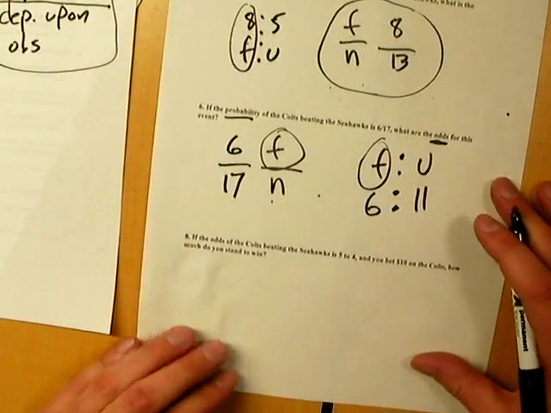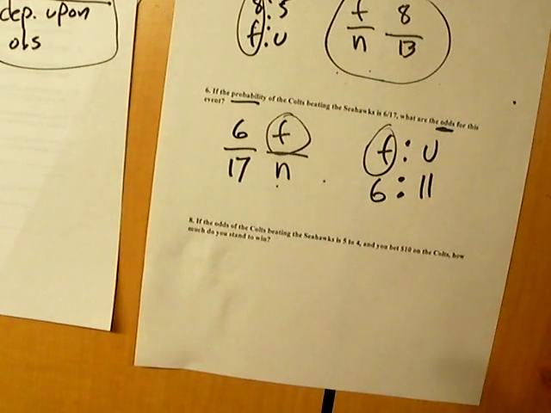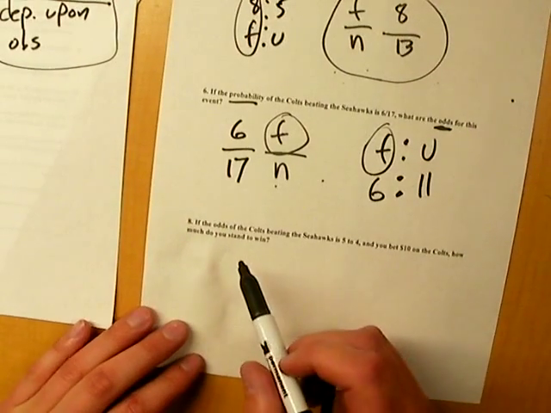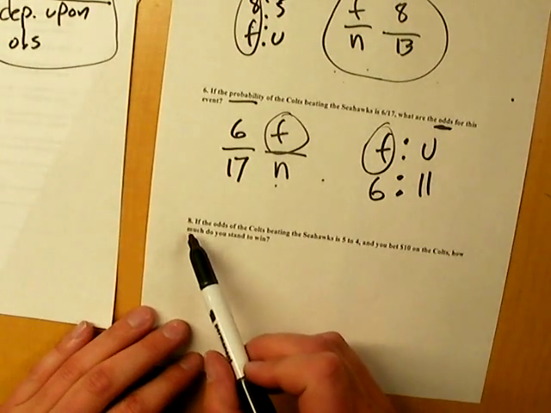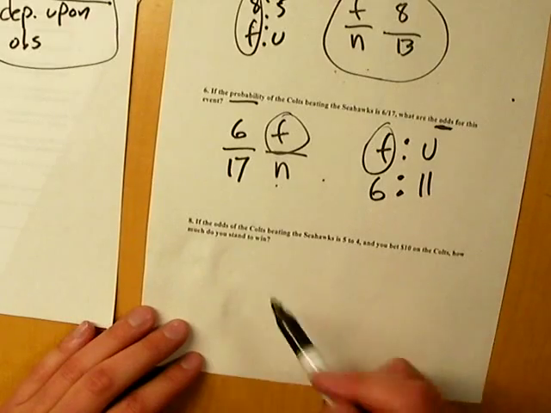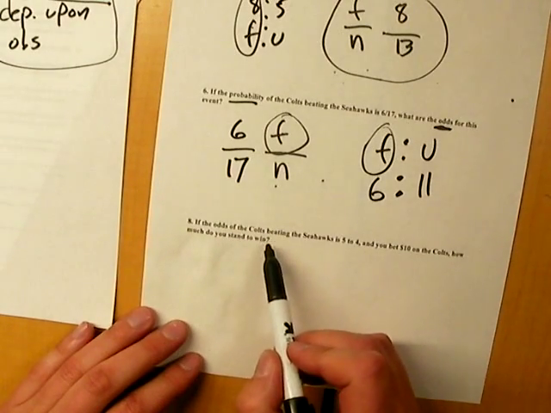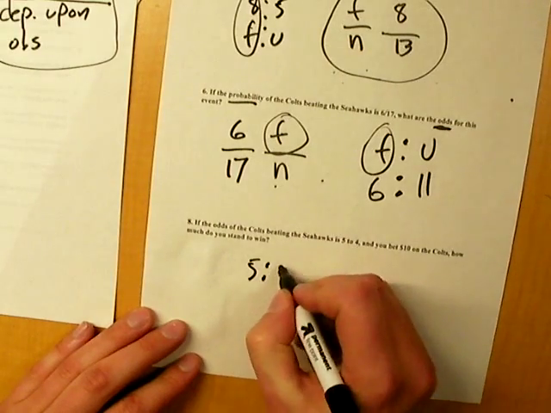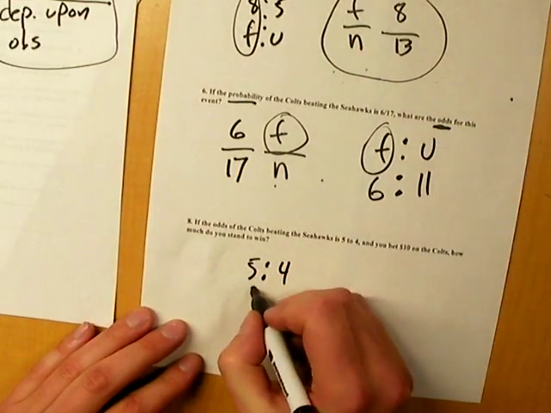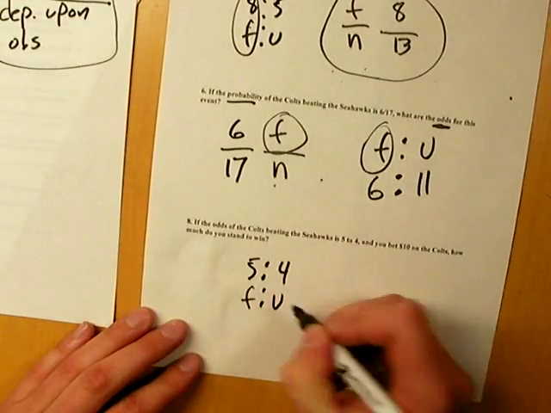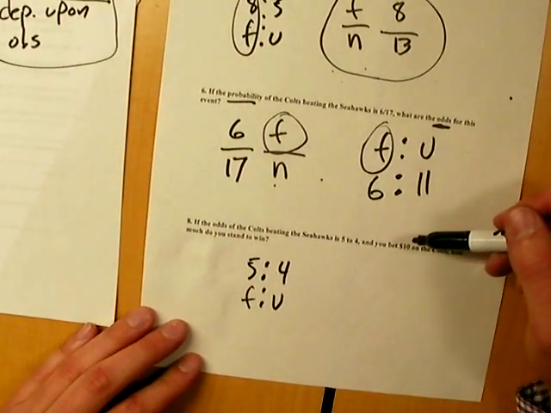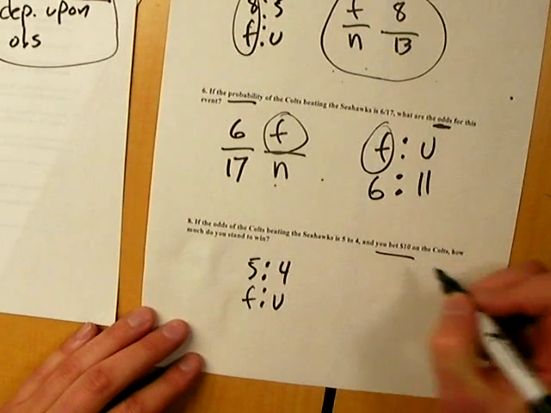One last one here. Practice, of course. There are other problems, 7 other problems, in fact, to go through to prepare for the test. So number 8. This one's a little trickier. If the odds of the Colts beating the Seahawks is 5 to 4, so let's keep track of everything here, 5 to 4, that's favorable to unfavorable. And you bet. So in this problem, unlike 3 and 6, the ones that we've just covered, we're actually going to bet.